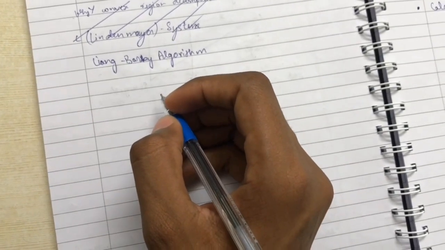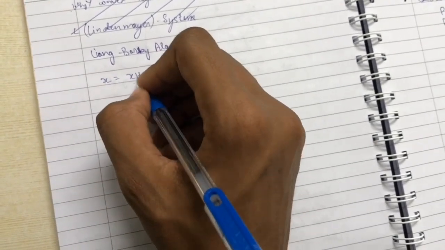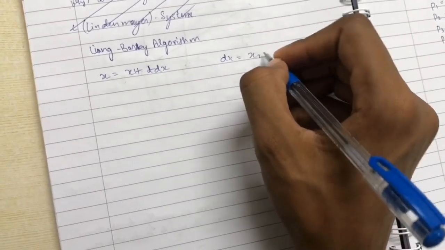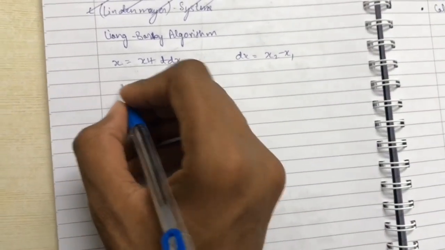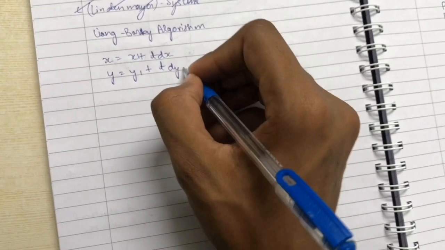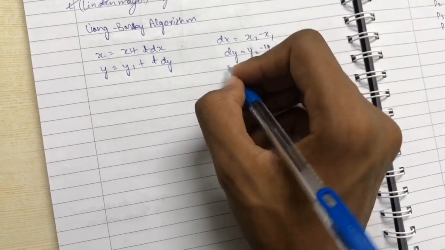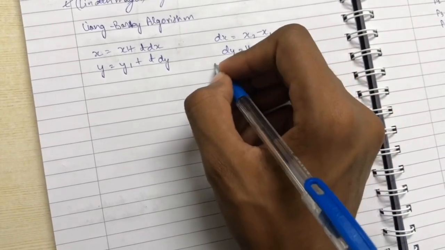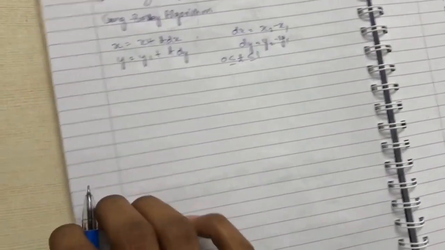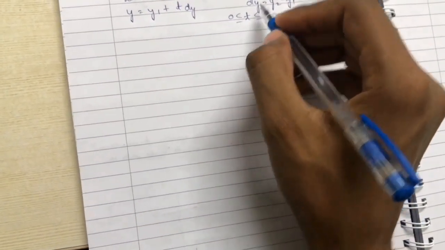In this we write the equation of the line in the form of parametric equations. Here dx is x2 minus x1, and y is equal to y1 plus t into dy, where dy is y2 minus y1, and t basically lies between 0 and 1. Okay, so it uses these four inequalities.